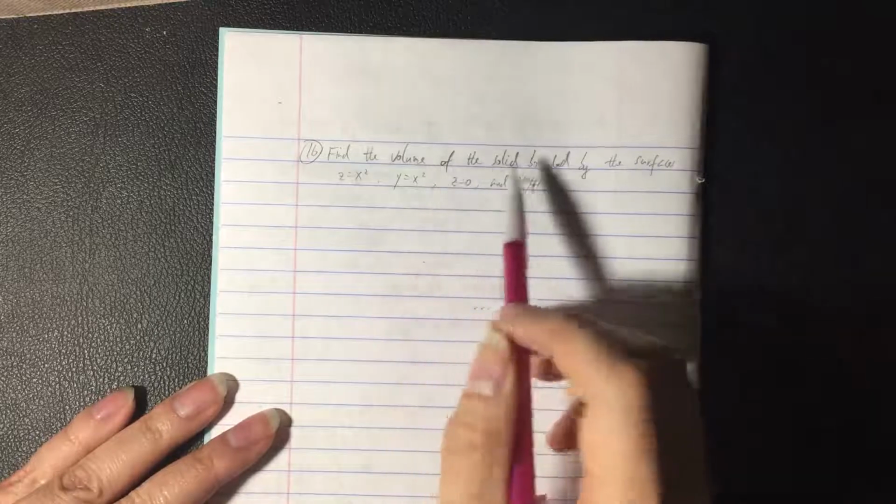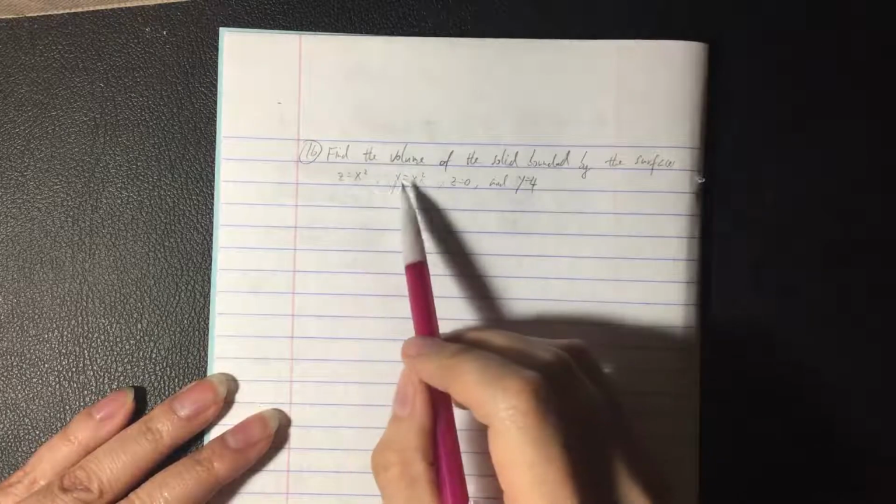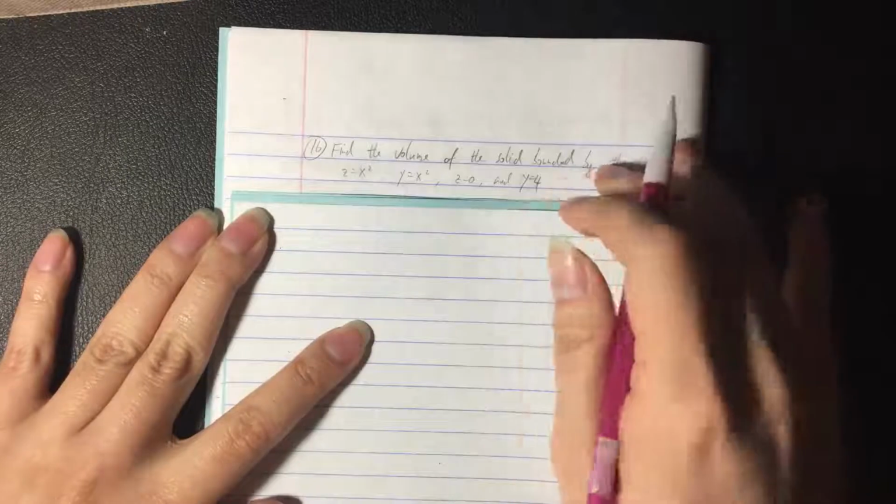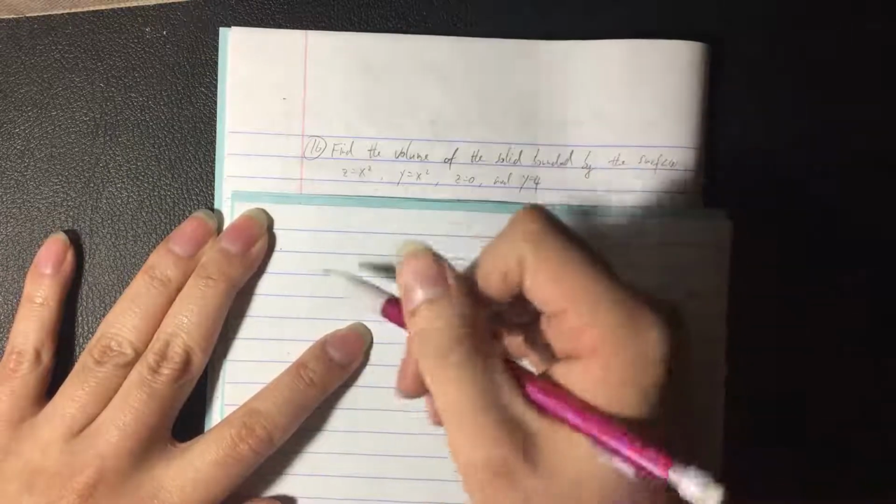Number 16. Find the volume of the solid bounded by the surfaces z equal to x squared, y equal to x squared, z equal to 0, and y equal to 4. In order to find the solid bounded by the surfaces, let's draw the surfaces first. Z equal to x squared is a cylindrical surface because y is missing.